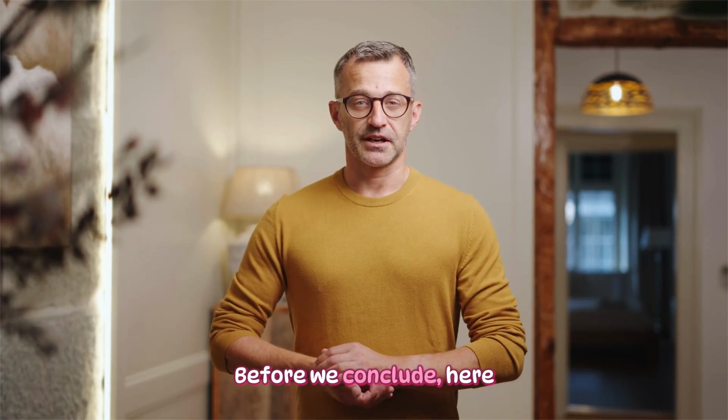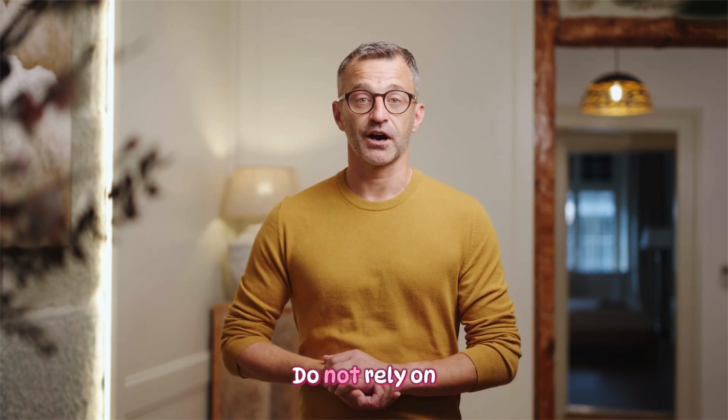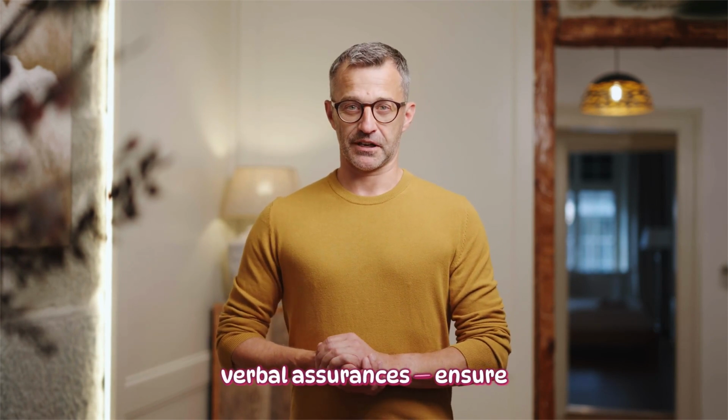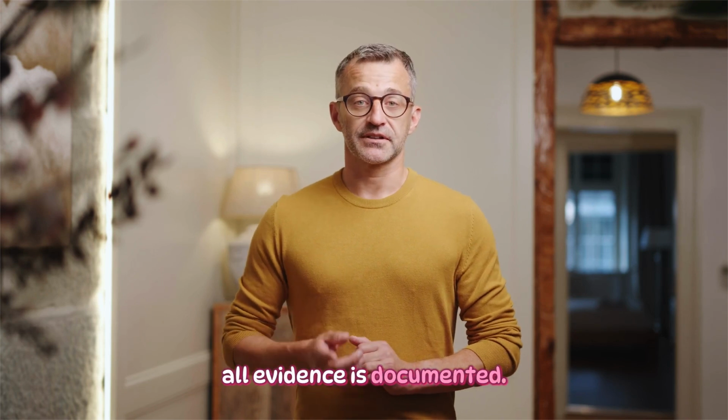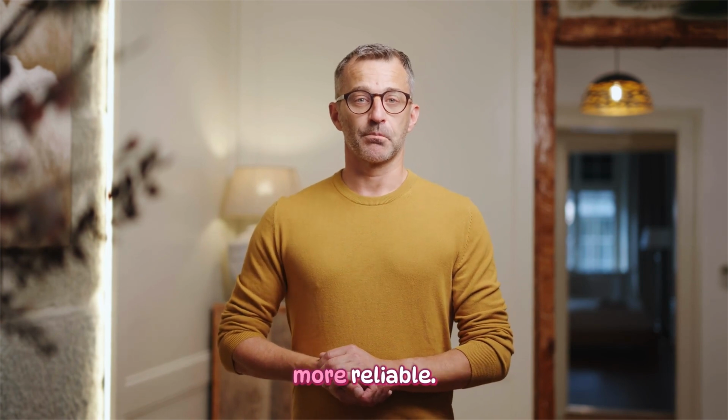Before we conclude, here are some important audit tips. Always obtain sufficient and appropriate audit evidence. Do not rely on verbal assurances. Ensure all evidence is documented. Use system-generated reports where possible, as they are more reliable.